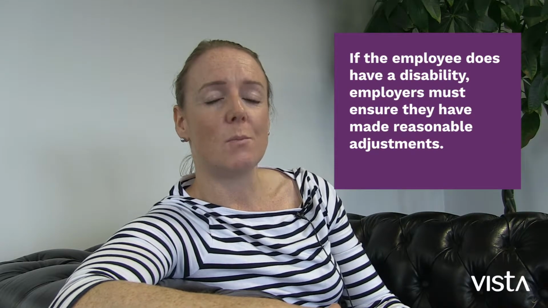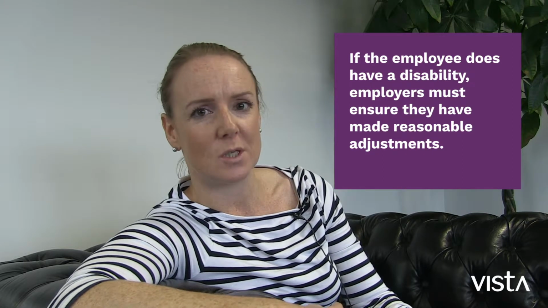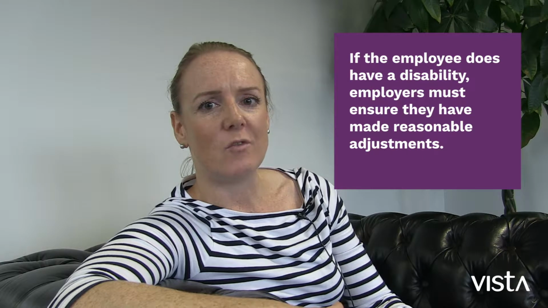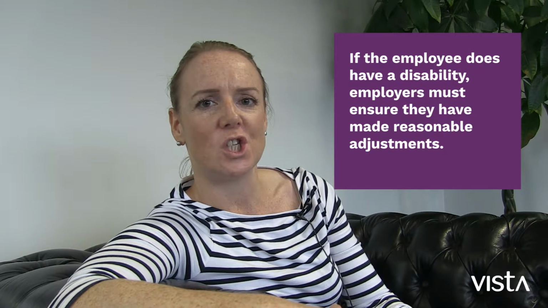If indeed the person does have a disability or a potential disability, then that's not to say that you can't potentially dismiss them, but you will first need to make sure that you've complied with your duty to make reasonable adjustments and that any unfavourable treatment can be justified as a proportionate means of achieving a legitimate aim. This should hopefully help you to minimise the risk of a potentially costly disability discrimination claim.